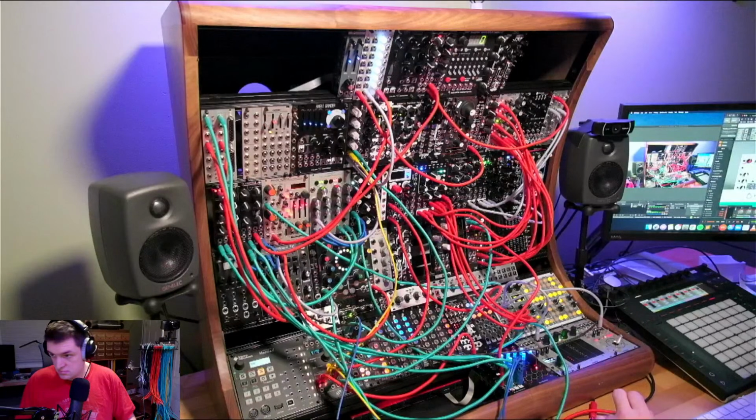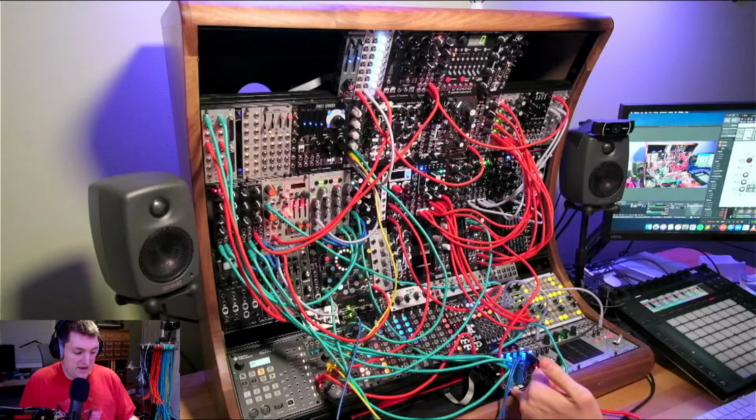It's bass drum, snare drum, hi-hat, notionally.